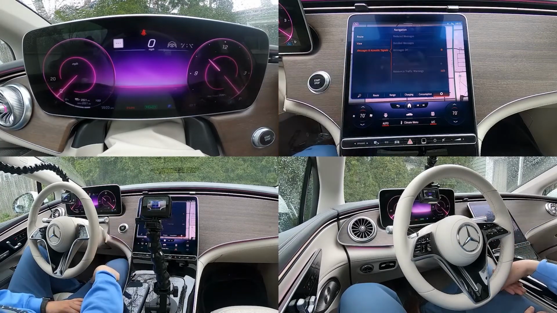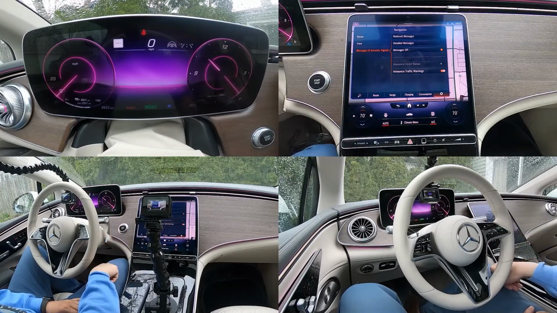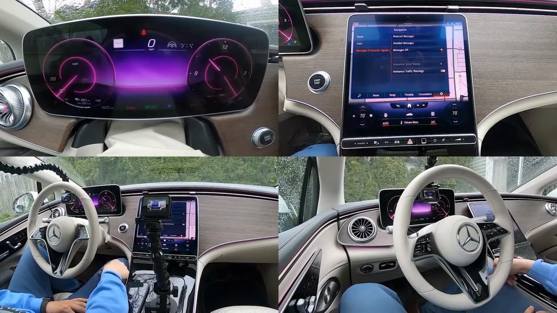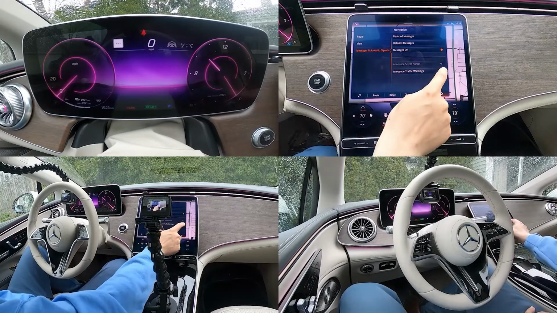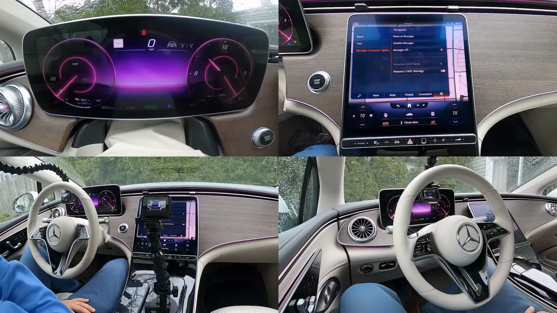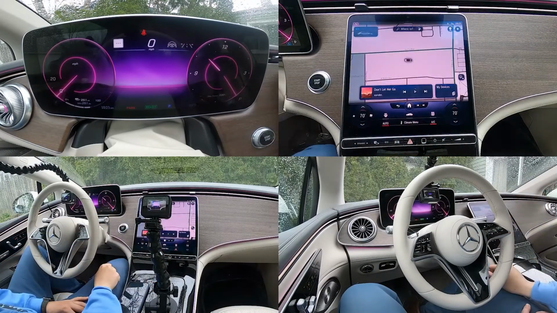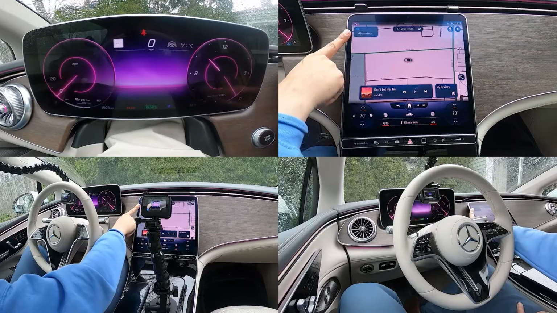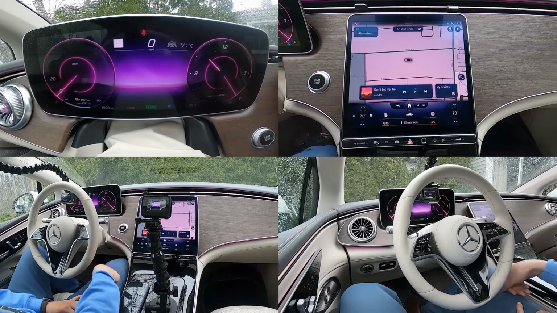Next in here is messages and acoustic signals. You can have reduced messages, detailed messages, or messages off entirely. Then you can have the vehicle announce the street names or announce traffic warnings. And all these settings just have a little button you can click on or off. So all of that information was just located in this EQ icon in the top left.